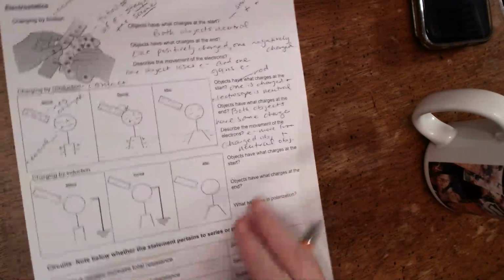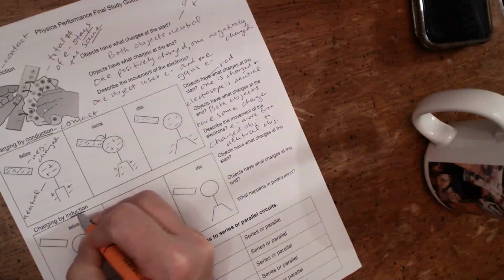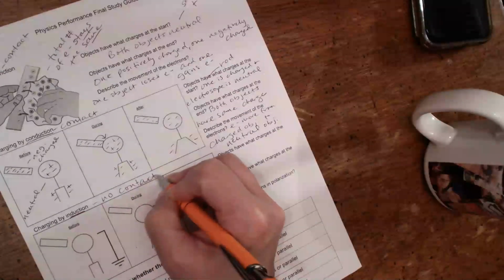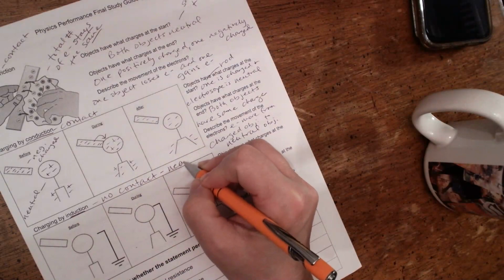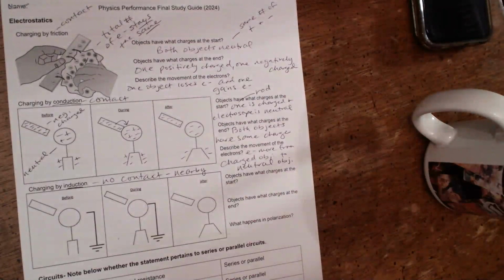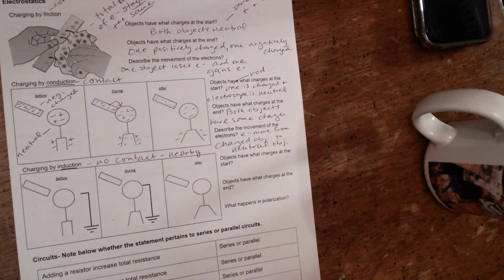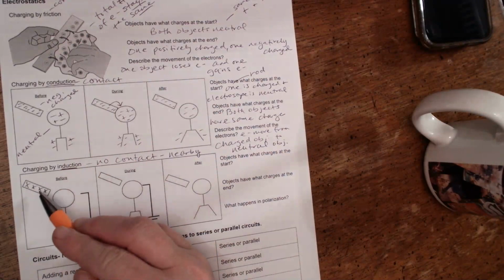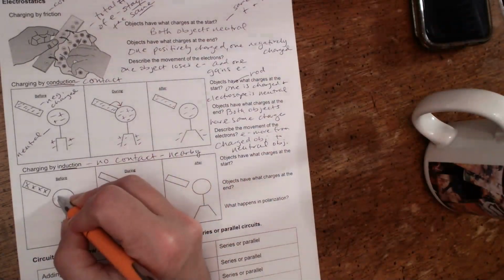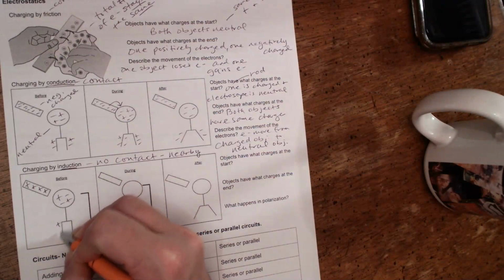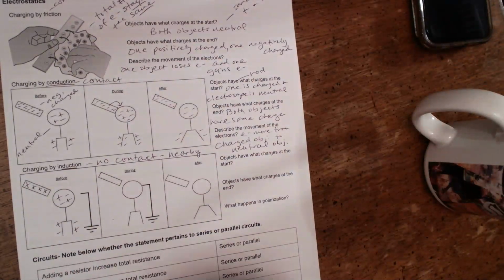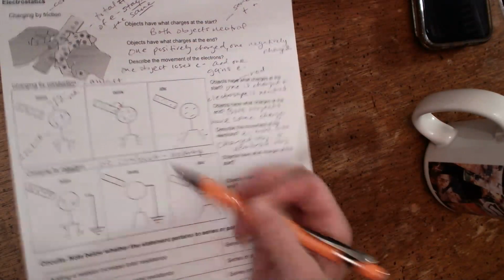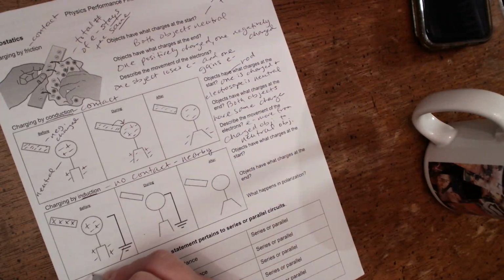And then we've got induction. That's our last one here that we're going to look at. Induction is no contact. So this is where we're bringing an object near another object. So let's say this is a positively charged object this time. So it lost electrons somewhere. My electroscope is still going to be neutral. And I've got, remember, this is called a grounding rod. So this is going to take away excess electrons.